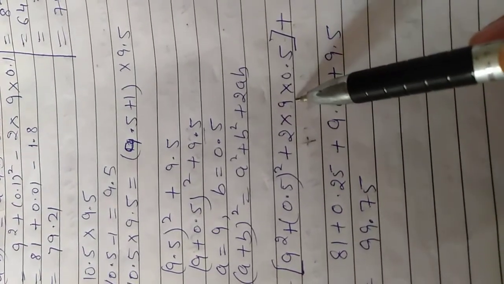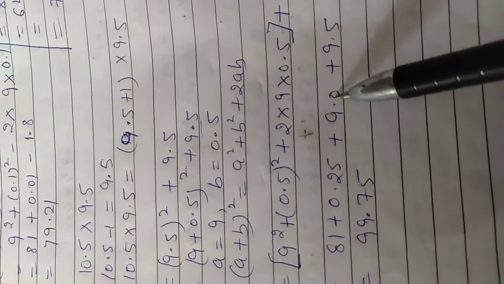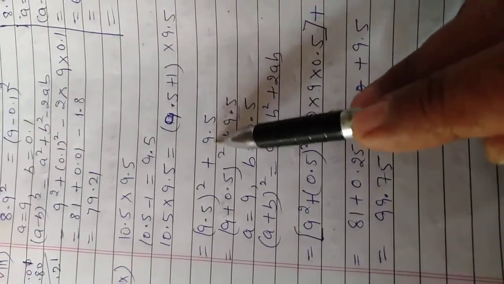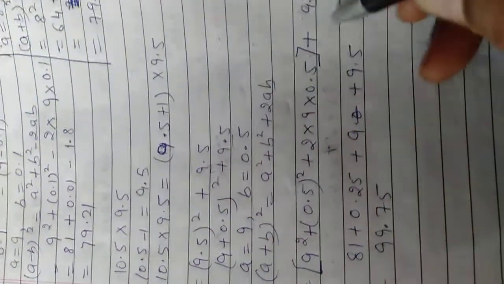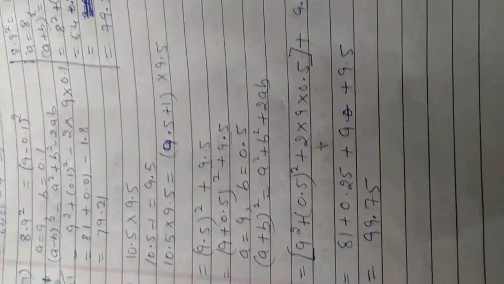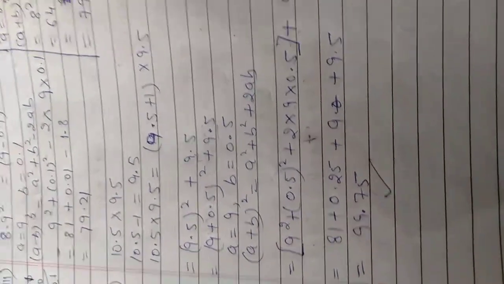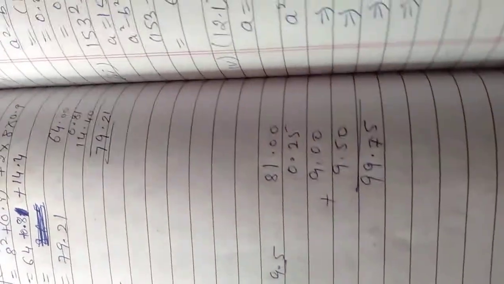plus 2 9s are 18, 18 5s are 90, and one place will be there, so you can cut this 0. And this 9.5 as it is, because it was there, it was not in the square, right? So you will write it as it is, right? And if you add all these four terms, you will get 99.75, right? I have done it here. You can do the addition also.